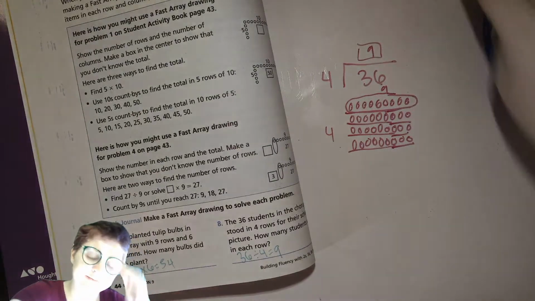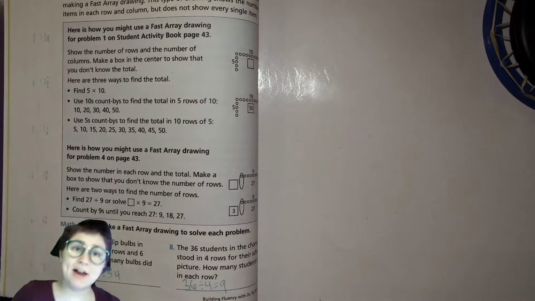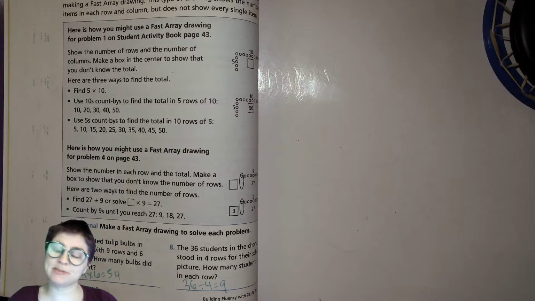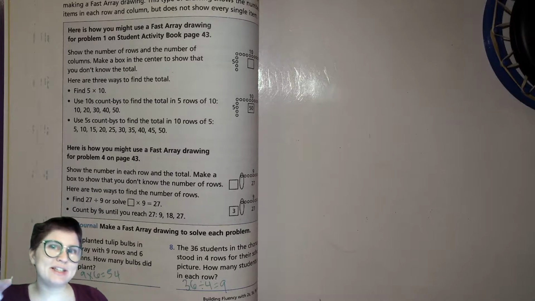Okie dokie. Now, spend a little bit more time practicing your math facts so you can become fluent and you don't have to draw all these pictures every single time you do a multiplication problem. And then go ahead and see if you have an assignment.